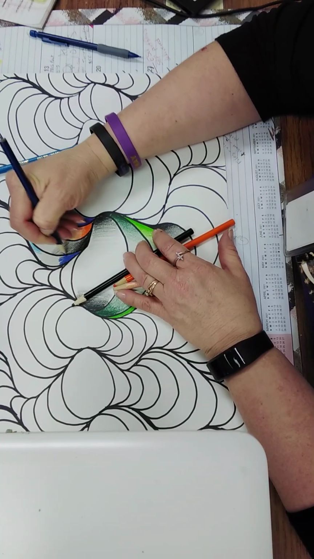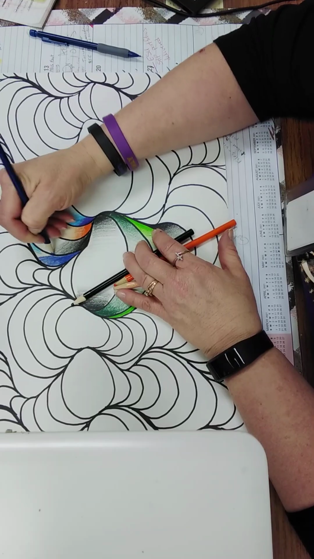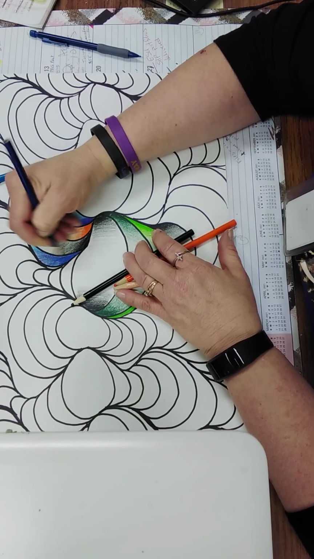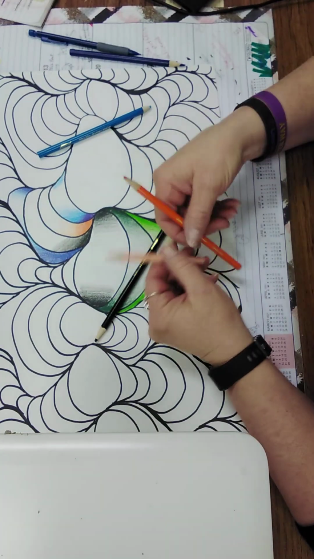And I'm trying to color really fast, so it's a little sloppy. Remember, you need to be coloring nice and neat. Long ovals, don't see the path that your pencil makes. Okay, so I could combine those blues. Same thing with my oranges.